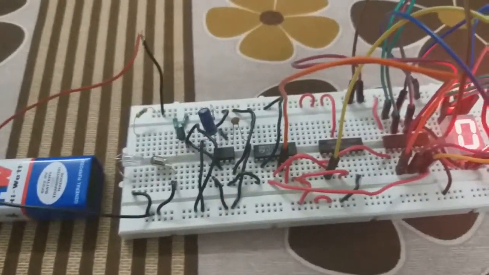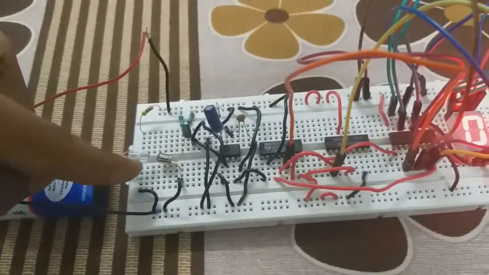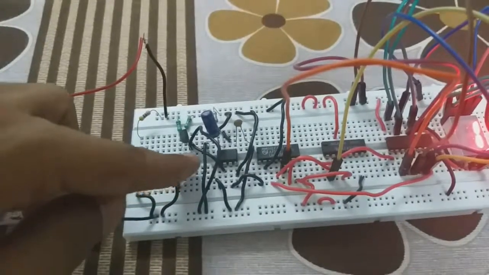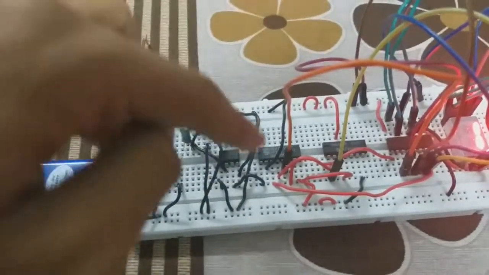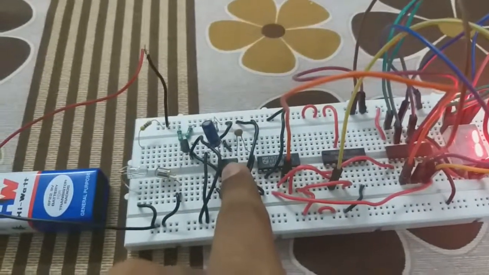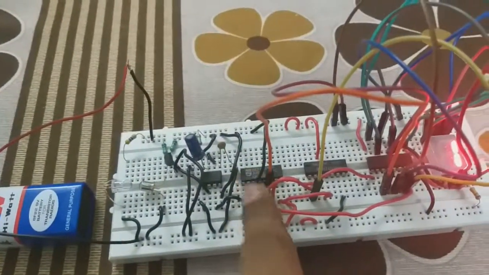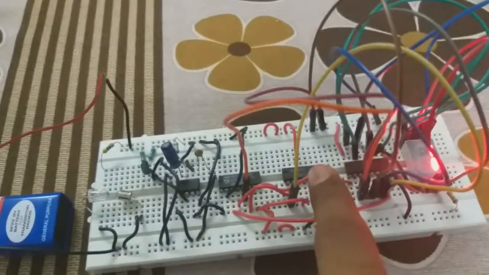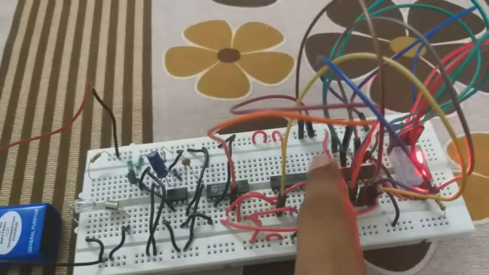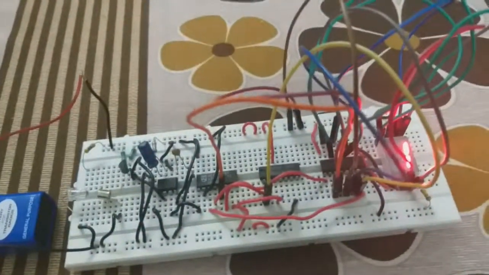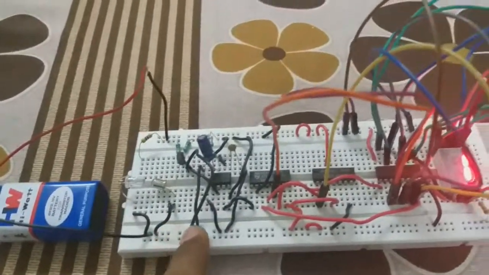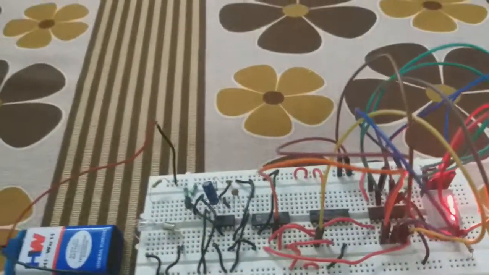This is the IR LED we have used, and this is the phototransistor, then resistors, capacitors, the 555 IC, then CD4518, then the AND gate and decoder, and the 7 segment display, and this is the ground and this is the 5 volt.